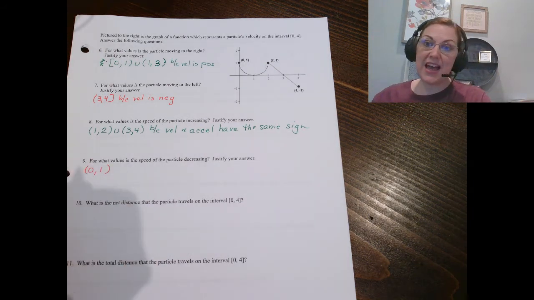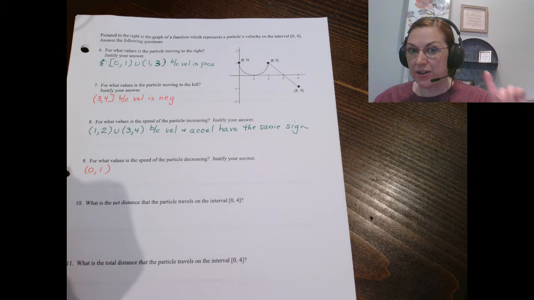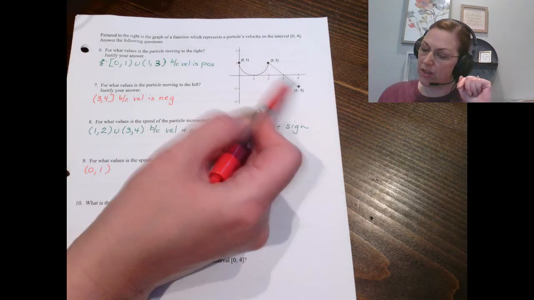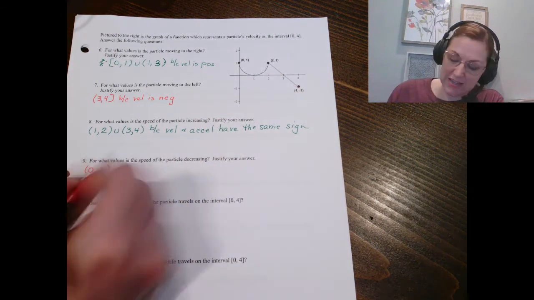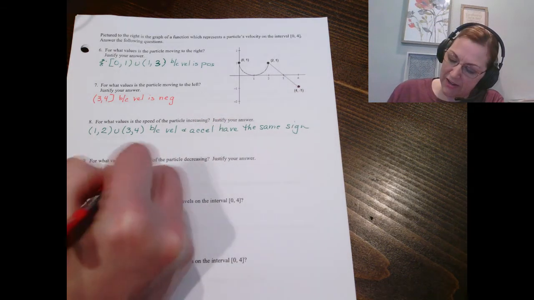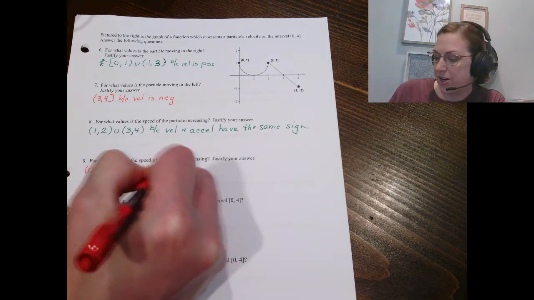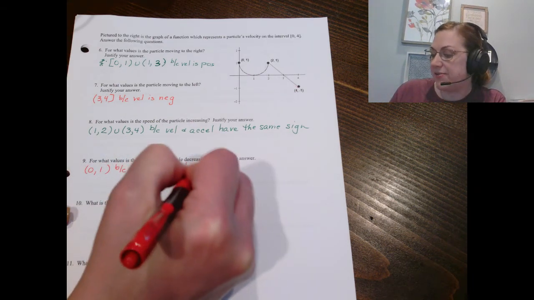And then I need negative y value, positive slope. Well, the only place I have a negative y value is down here, and I don't have a positive slope. So this is going to have to be it, because velocity and acceleration have different signs.